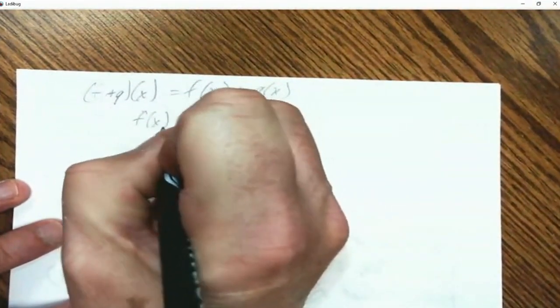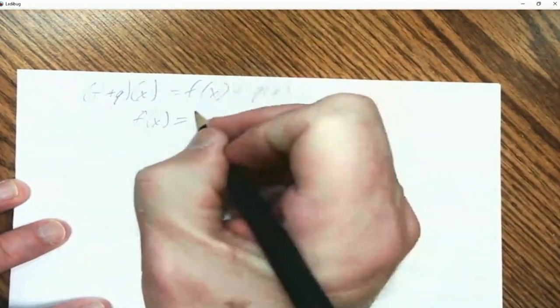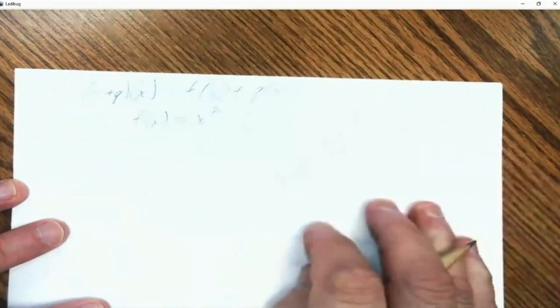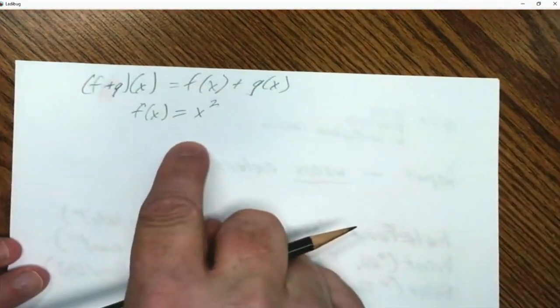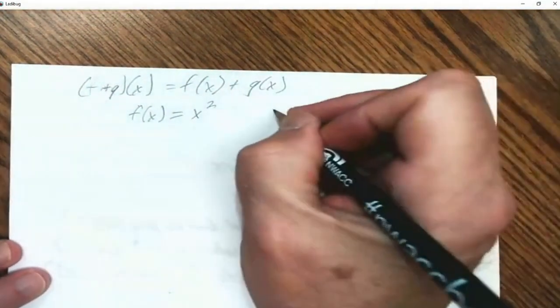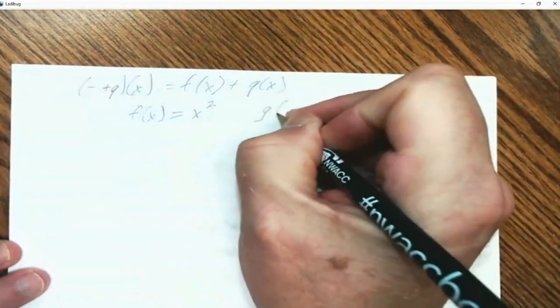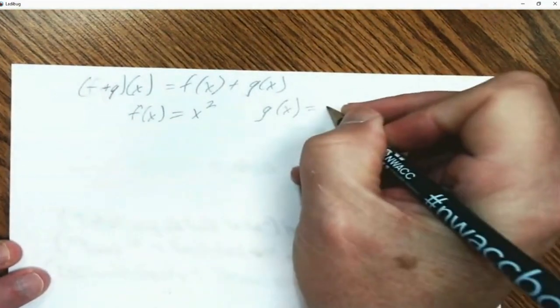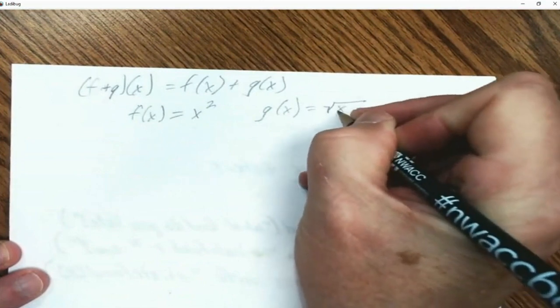So let me pull up an example from our online textbook. So let's say that f of x is going to equal x squared. Okay, that's the entire f of x function. And g of x is going to equal the square root of x minus 1.